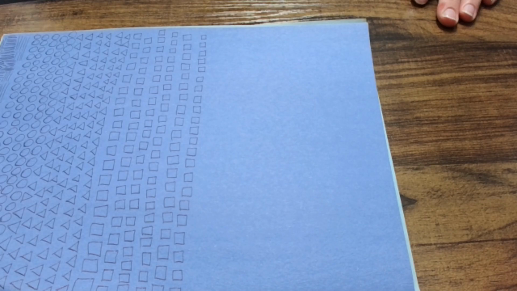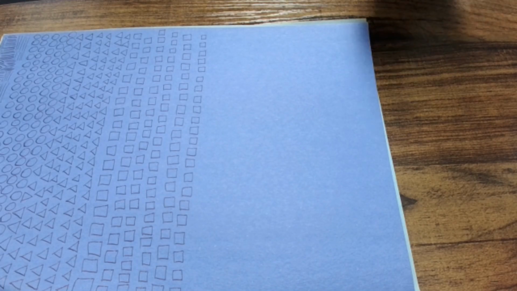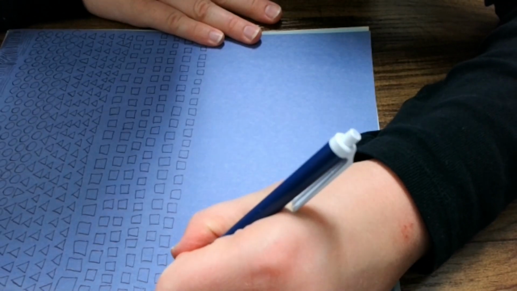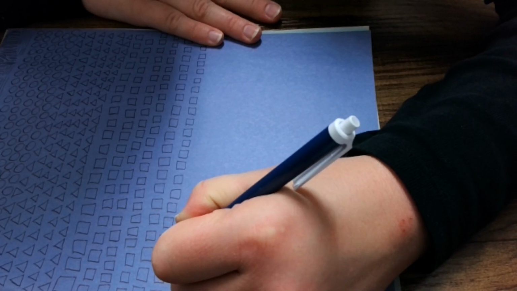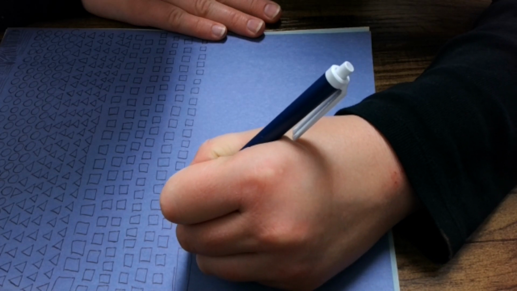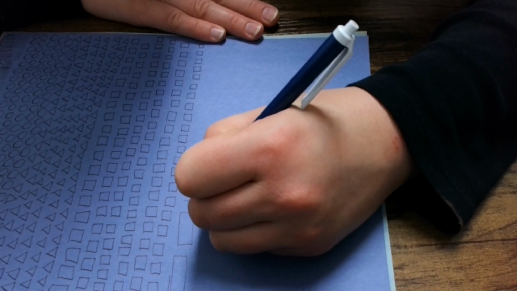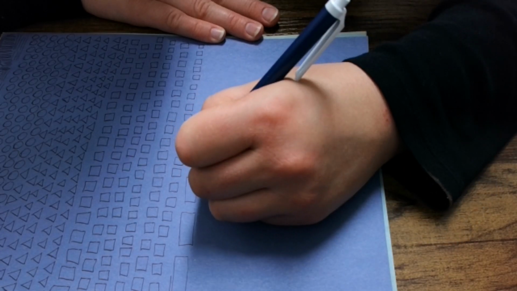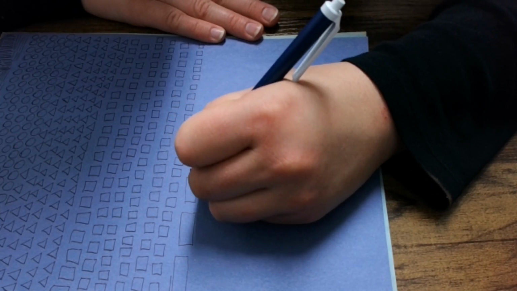Circles, triangles, squares. Okay, I know they say rectangles, but my rectangles end up being squares. Oh, okay, apparently my rectangles are really bad. Maybe I should be practicing rectangles. I didn't think I would.